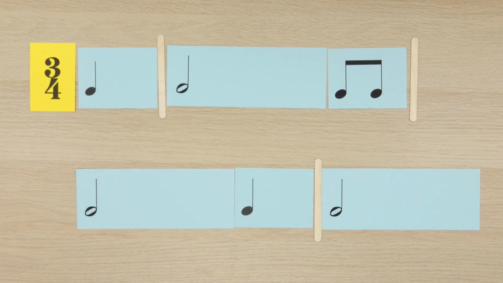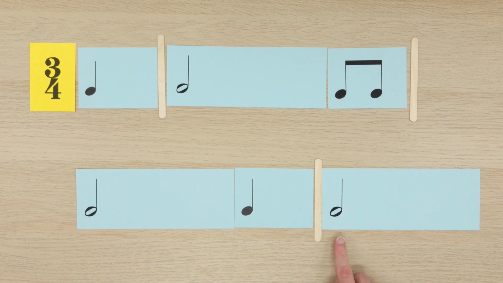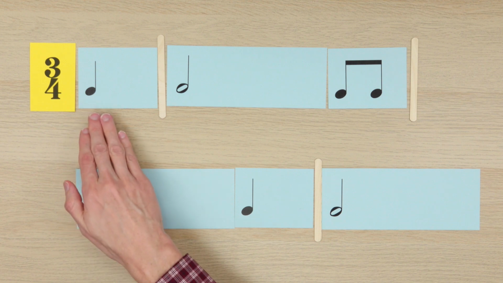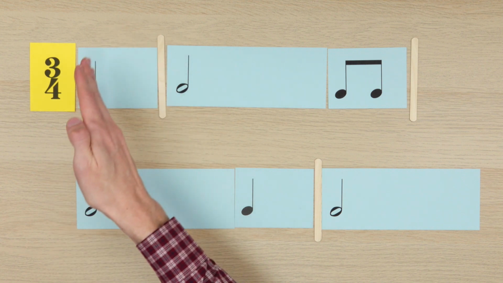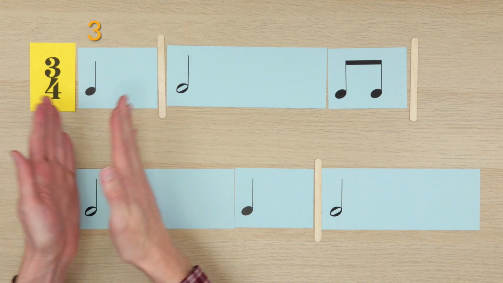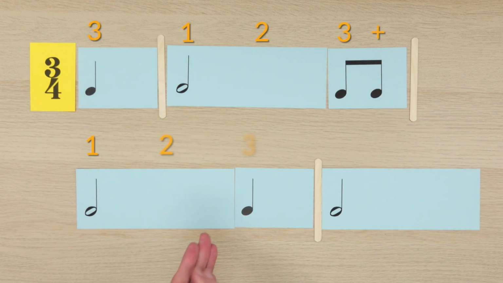Where's our next downbeat? Here's another beat 1. It's always beat 1 after the bar line. And then where's the next downbeat? Here. So these are our strong beats, but the composer wanted to start on a weak beat. So what beat would this be? Well, the beat before beat 1 is always the last beat of your measure, which has to be beat 3. So we'd count this 3, 1, 2, 3, and 1, 2, 3, 1, 2.